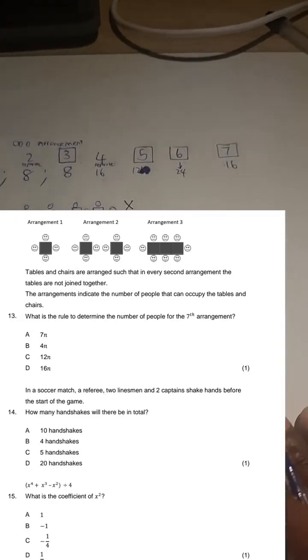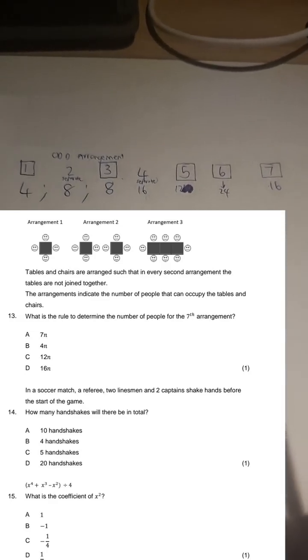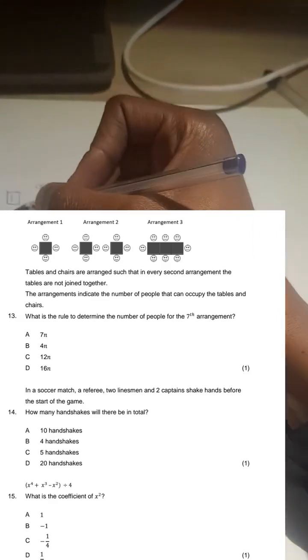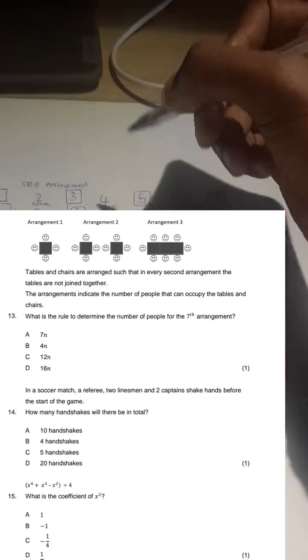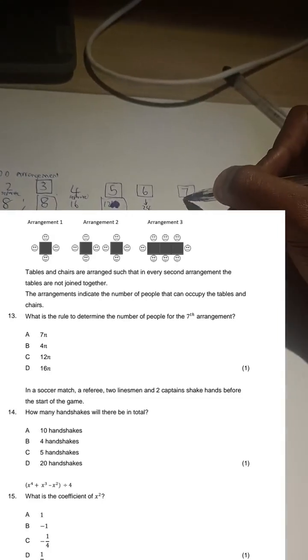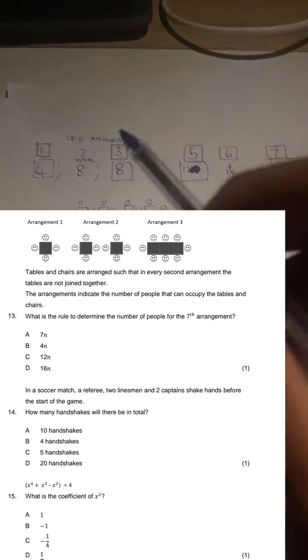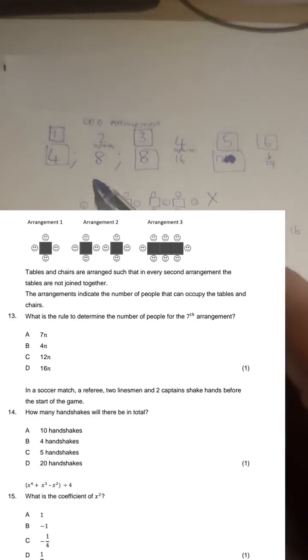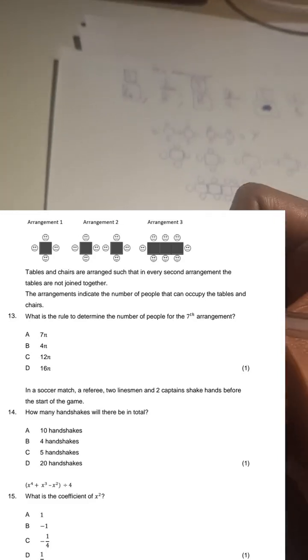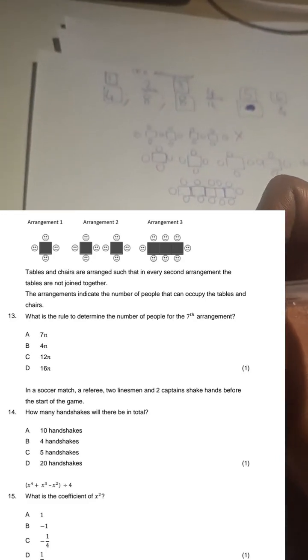Okay, now what I want you to notice then, guys, is that for your odd arrangements, 1, 3, 5, 7, there is a pattern that we are seeing with the odd arrangements.